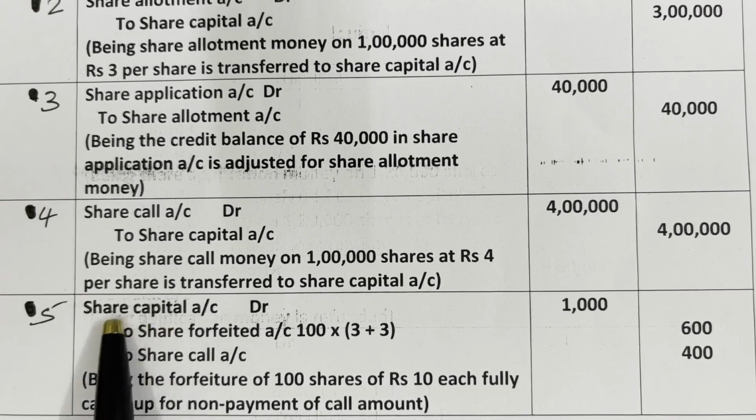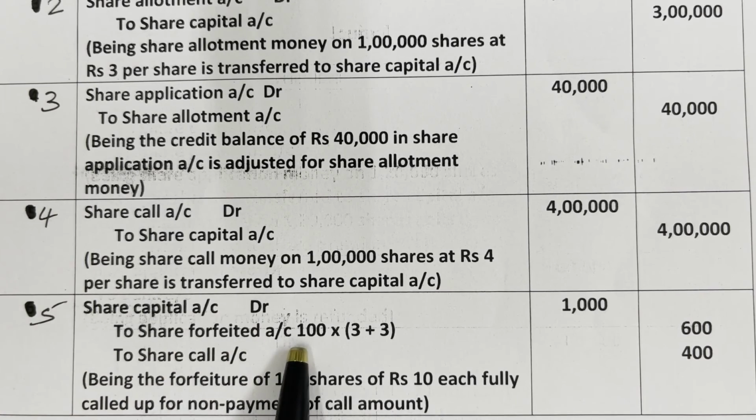Fifth entry, share capital account debtor to share forfeited account and to share call account. 100 shares we are forfeiting now. Mention that as a narration: Being the forfeiture of 100 shares of 10 rupees each, fully called up, for non-payment of call amount.